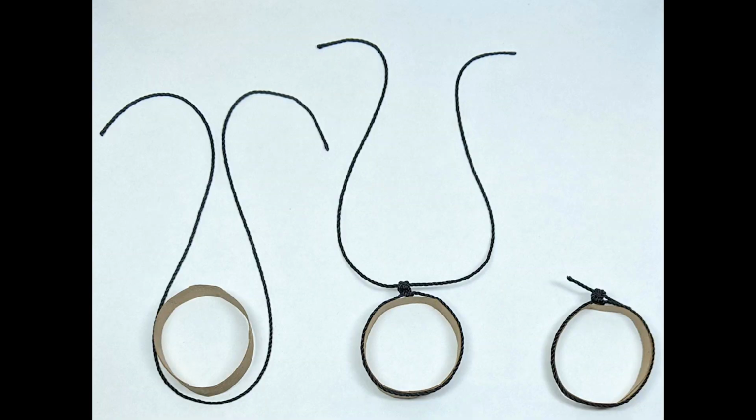Shown here are 3 stages of a knot being tied. On the left, the black suture strand has been passed around the cardboard cylinder. In the center, the suture has been tied around the cardboard cylinder, and on the right, the suture ends have been cut short. We will define the suture strands as the 2 ends of the suture that emerge either from the knot, as in the center image, or from the structure that the suture has been passed around, as in the image on the left.